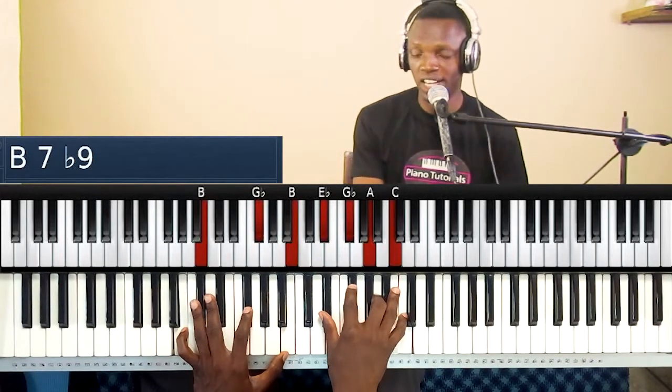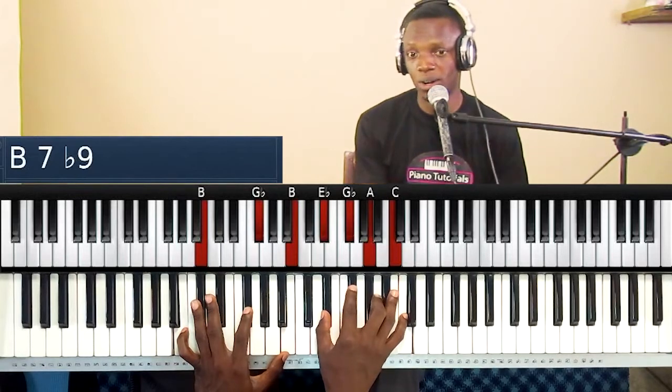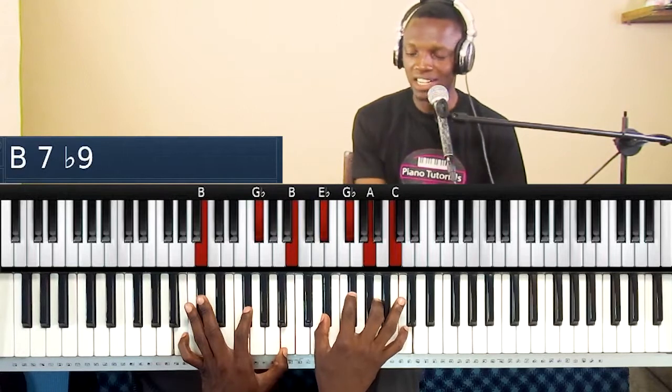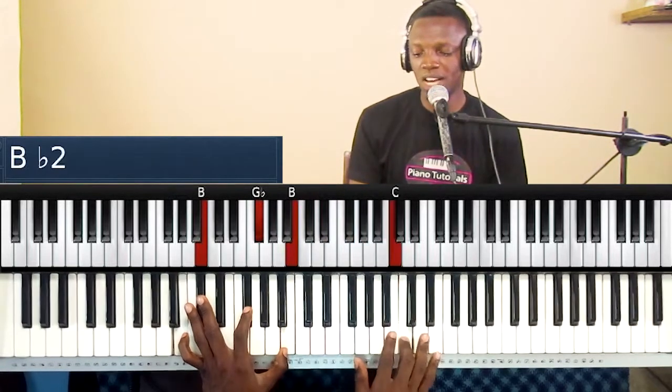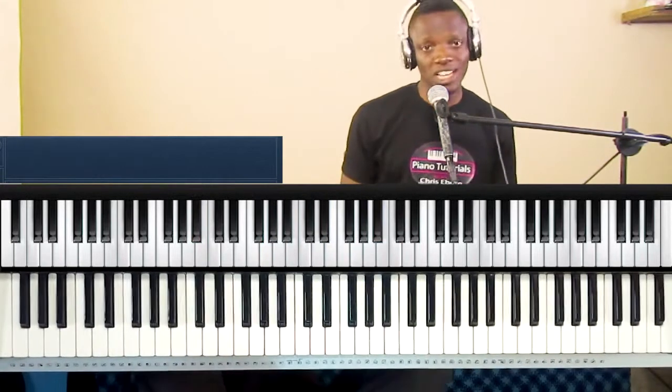But now I told you earlier that you can alter these chords also. Now you can see I just extended the chord. I added the flat 9, and the reason is because of the melody. So that's tritone substitution.